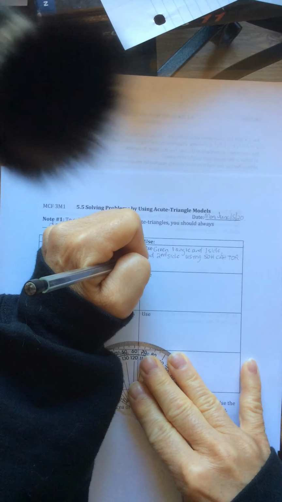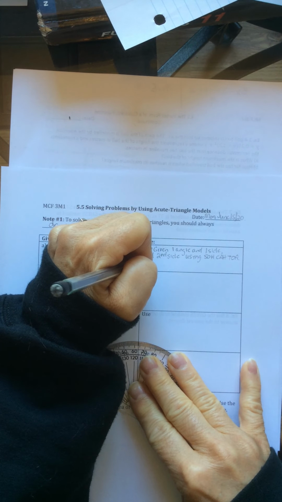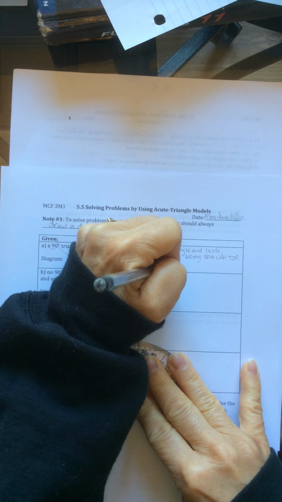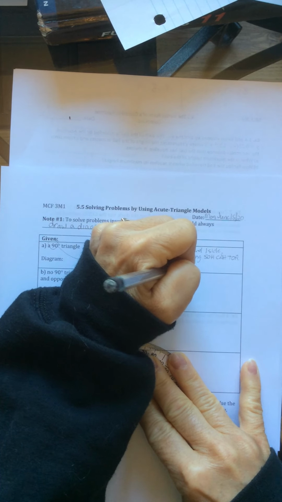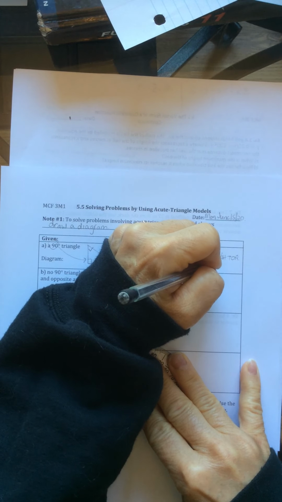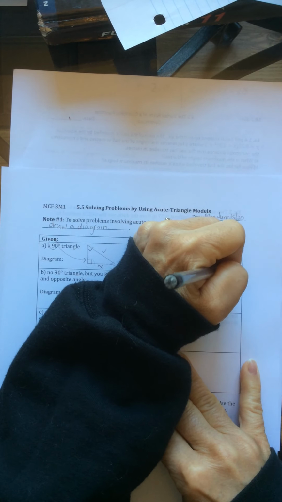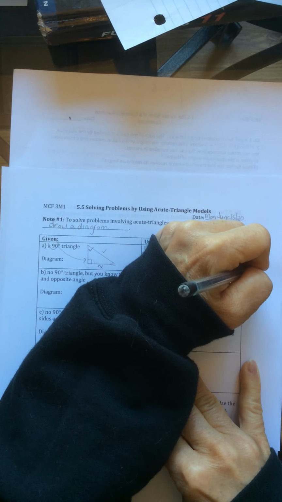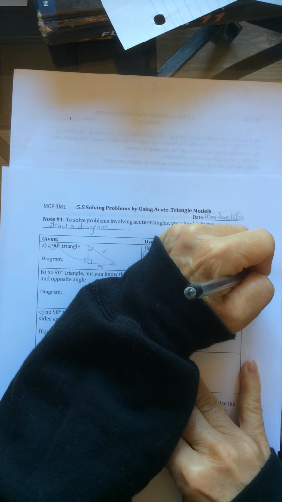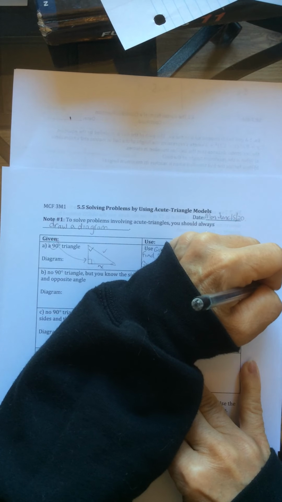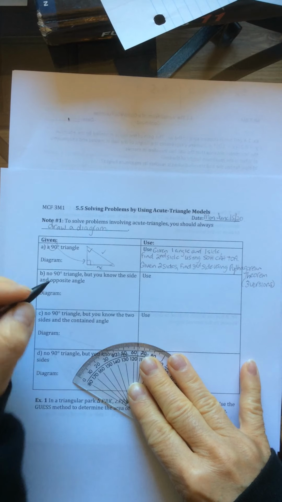Okay? You could also find, given two sides, find third side using Pythagorean theorem. Okay? So you know that there are 3 versions for the Pythagorean theorem, and you can look those ones up in your notes, okay?